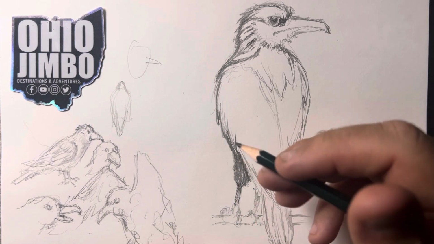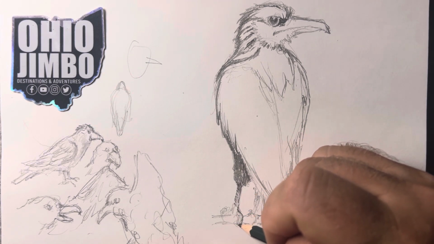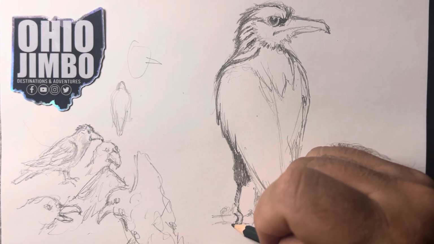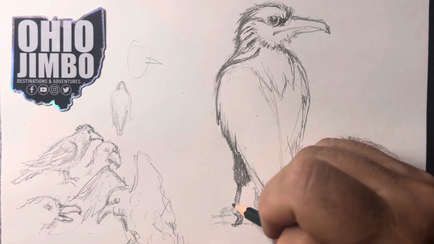And it sort of gives it that depth. We go down into his claw, and his back claw is probably reaching around this thing. So we want to make sure that it's reaching this. And there's the actual claw on that. And we'll go ahead and give him a little bit of texture there too.